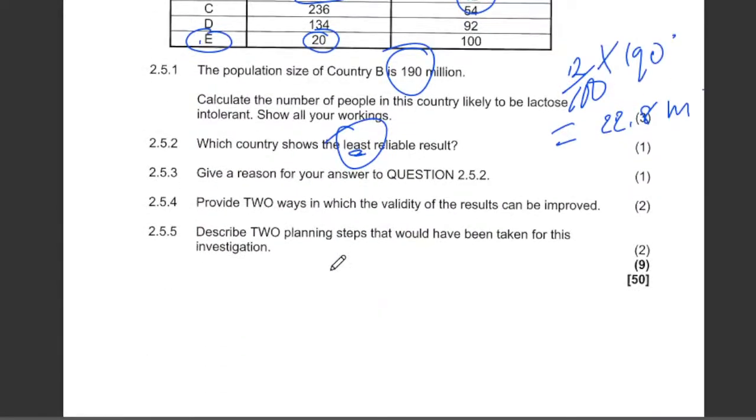So we go to the next question. Yes, we go to the next question. Just a moment. Yes, let's go to the next question.